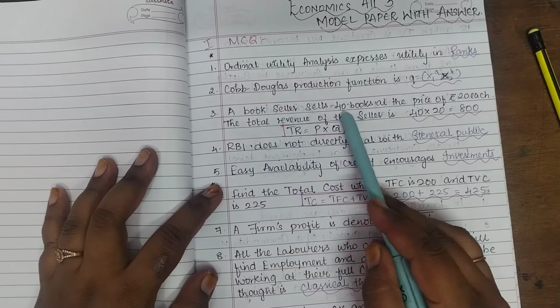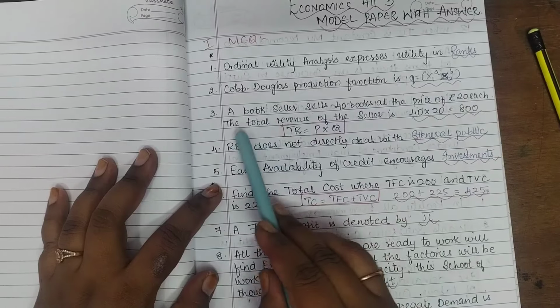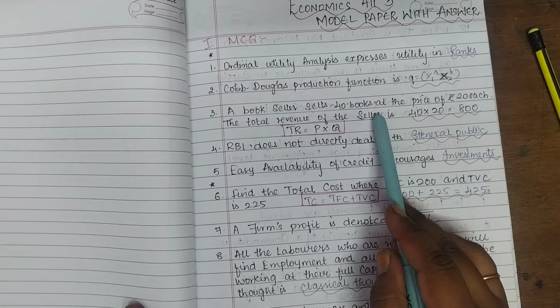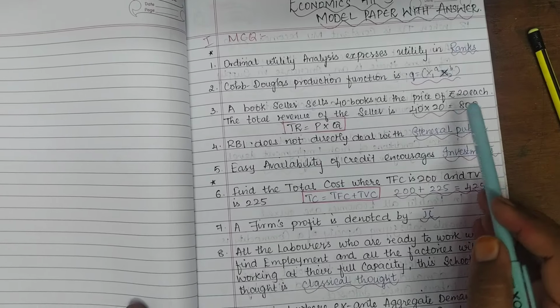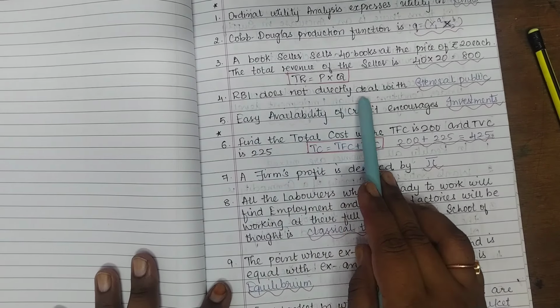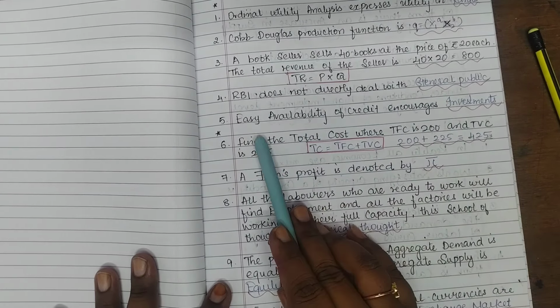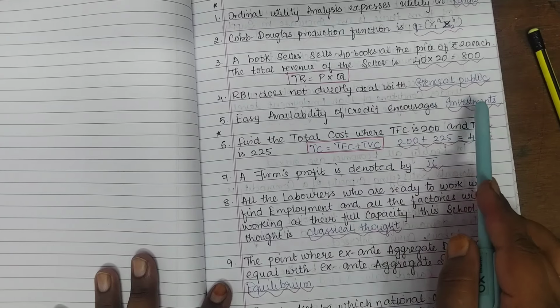A bookseller sells 40 books at the price of 20 each. The total revenue of the seller, what is the revenue? P into Q is the formula. So 40 into 20 is equal to 800. RBI does not directly deal with the general public. Easy availability of credit encourages investment.